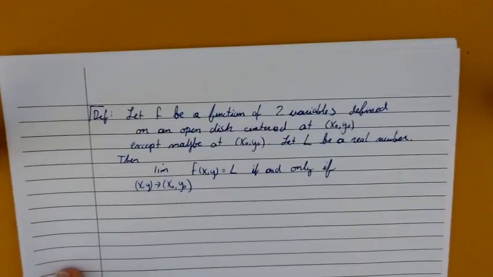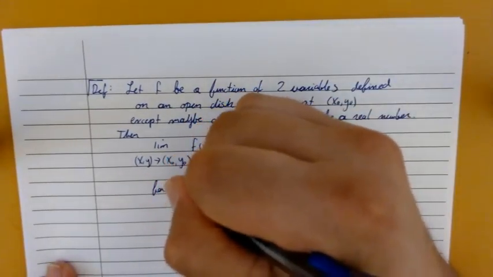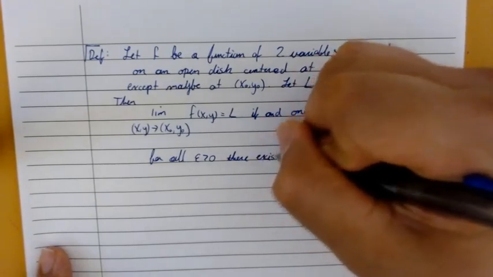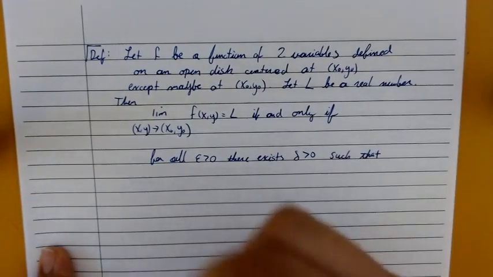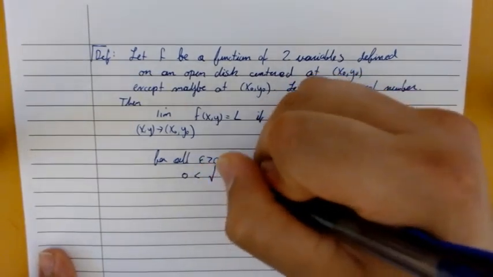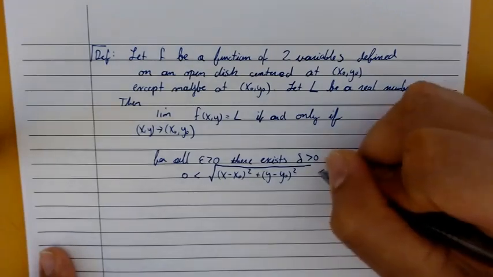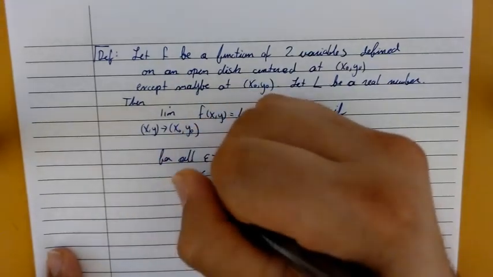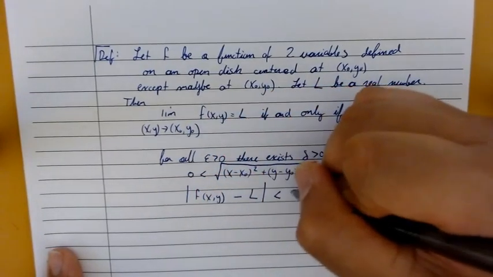and now this should sound very familiar, we're back in Cal 1, if and only if, for all epsilon greater than 0, there exists a delta greater than 0 such that 0 is less than the square root of x minus x naught squared plus y minus y naught squared is less than delta, implies that the absolute value of f of x comma y minus L is less than epsilon.